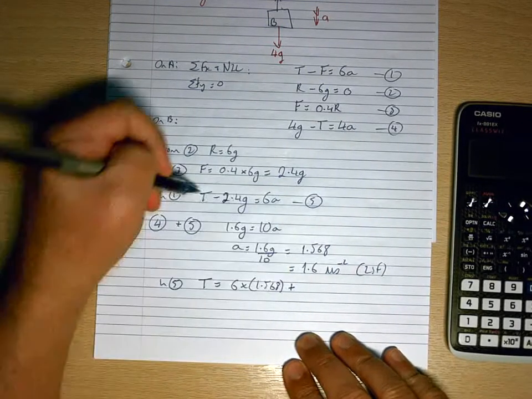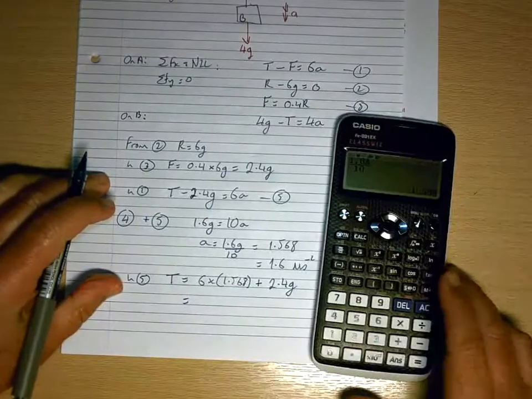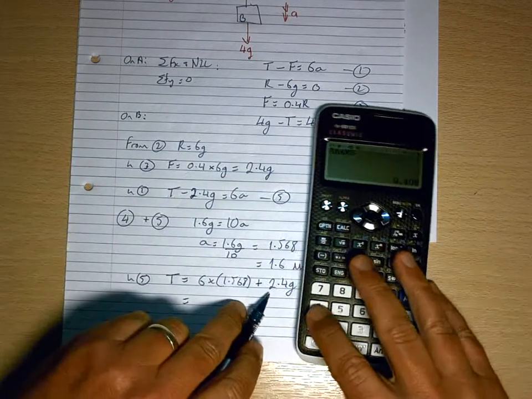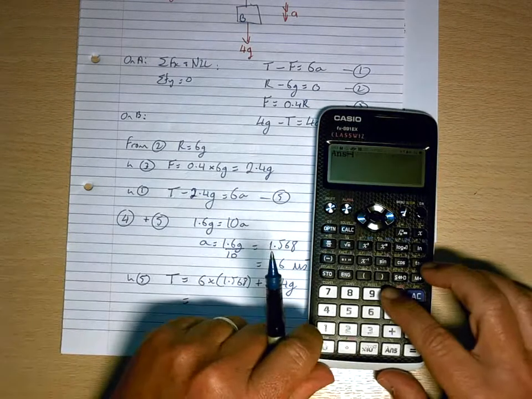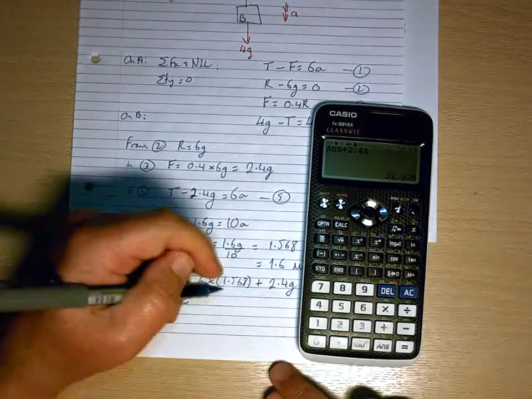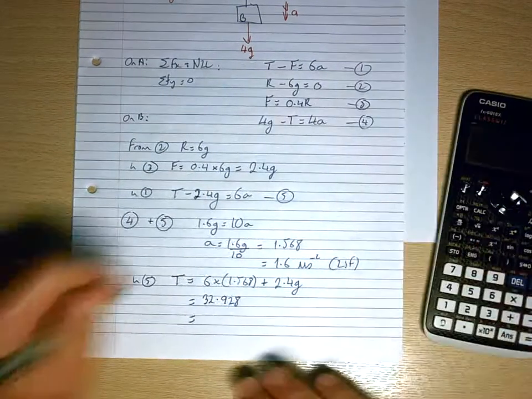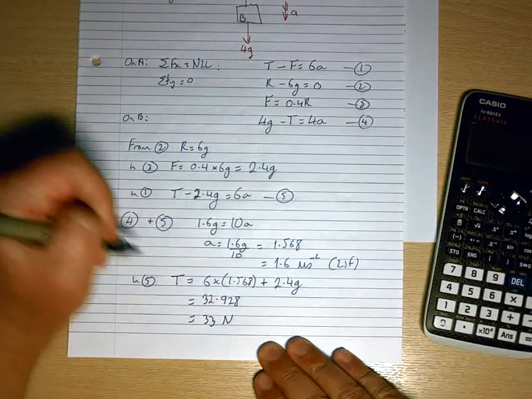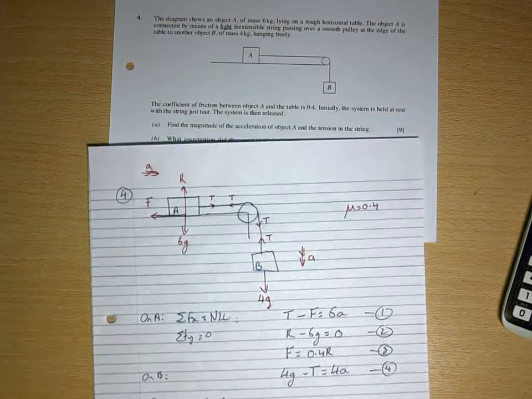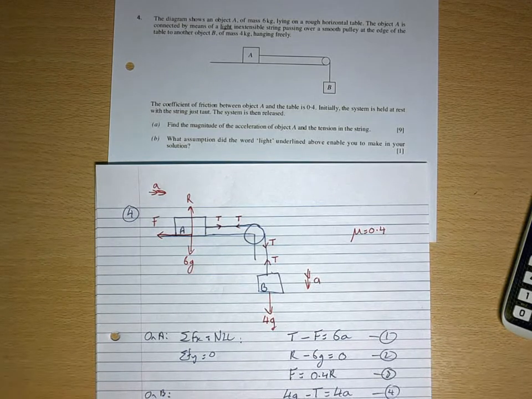So multiply that by 6 and then add 2.4G. So the tension will be 32.928, which to two significant figures will be 33 newtons. And then the last part, what assumption did the word light above enable you to make in your solution?